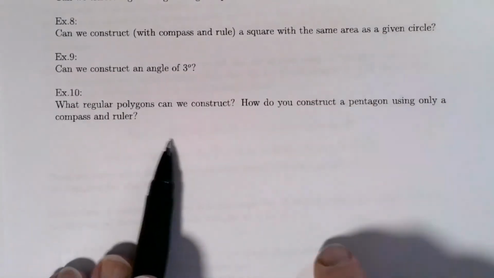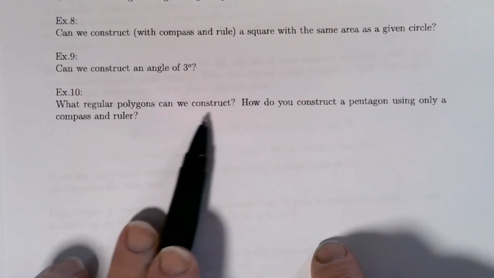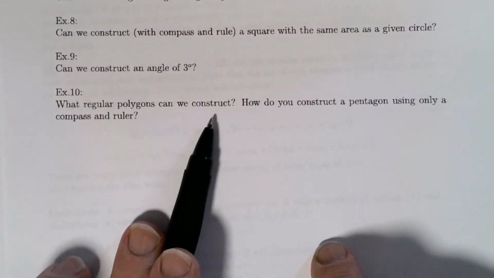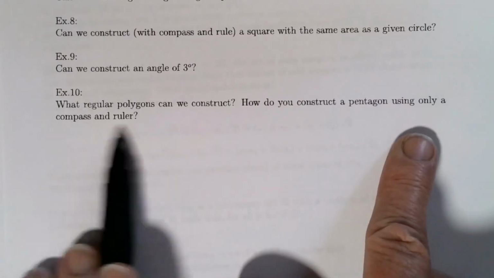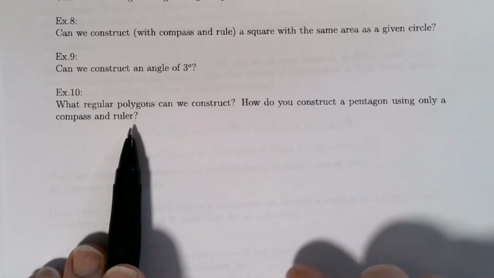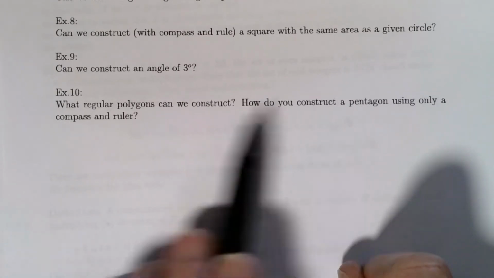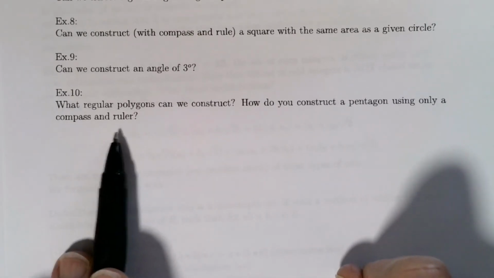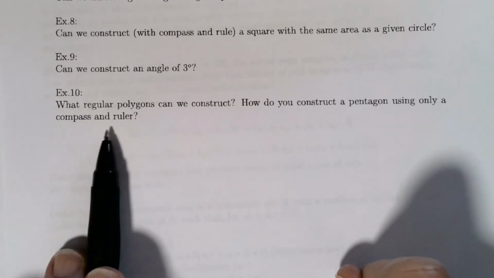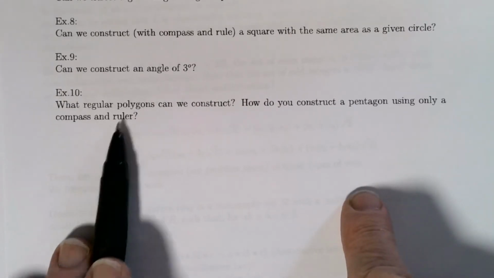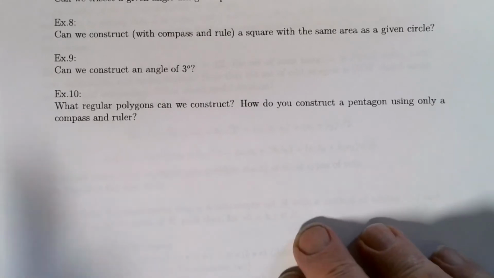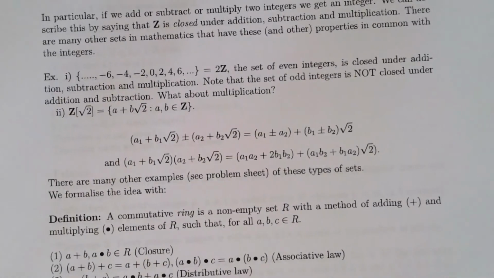What regular polygons can we construct? Can we construct a regular pentagon using only a compass and ruler? And the answer, of course, is yes, and we'll have a look at that later. Can you do one with 7 sides? And of course the answer is no. And again, we want to see what conditions there are on the number of sides of these regular polygons to be able to construct them. So these are some of the things we're going to be talking about in these videos.